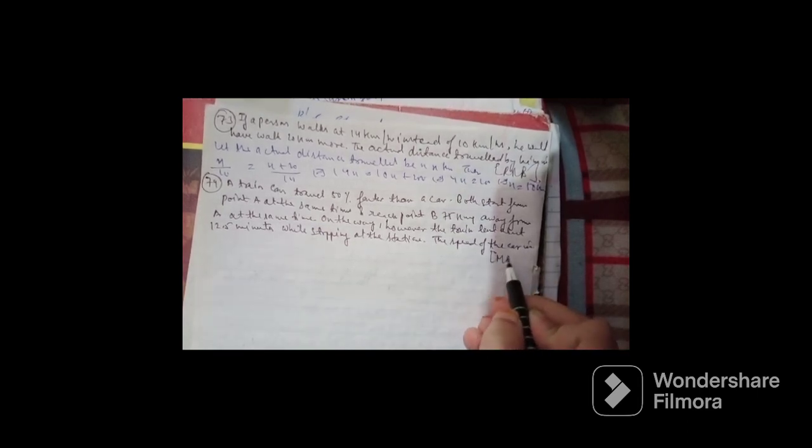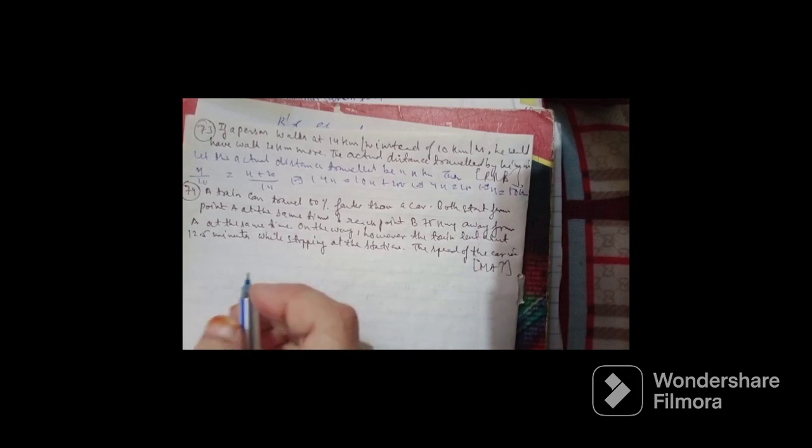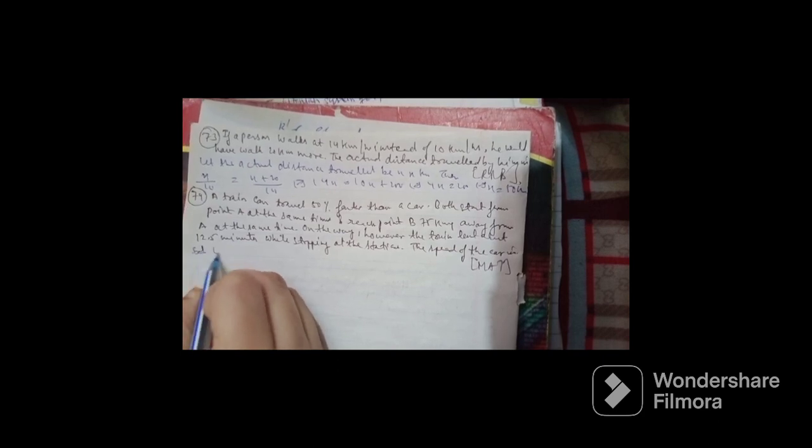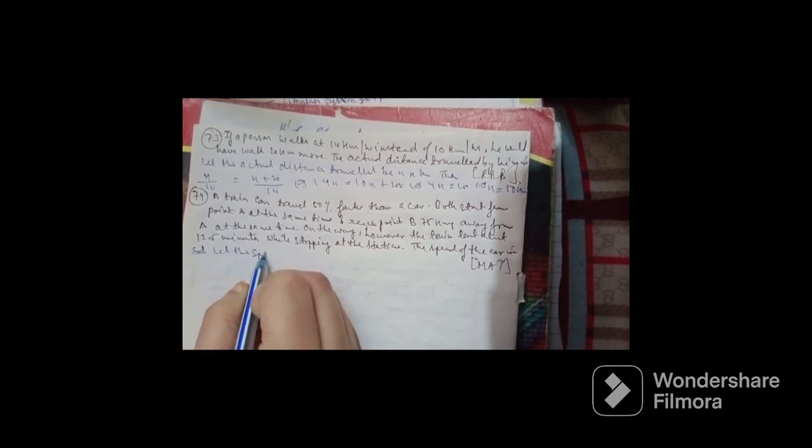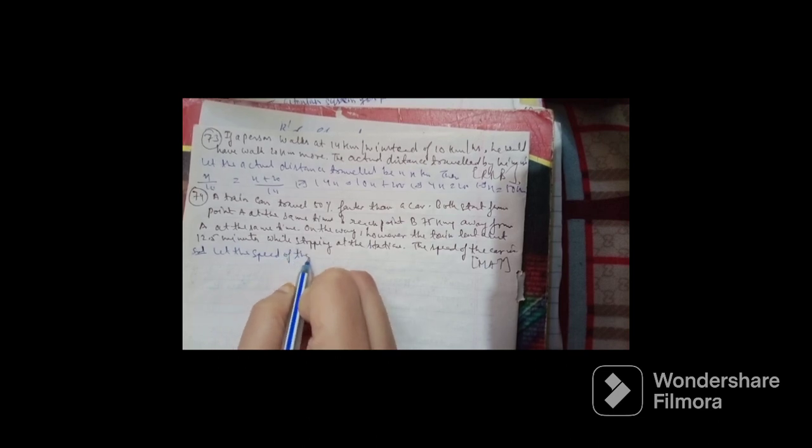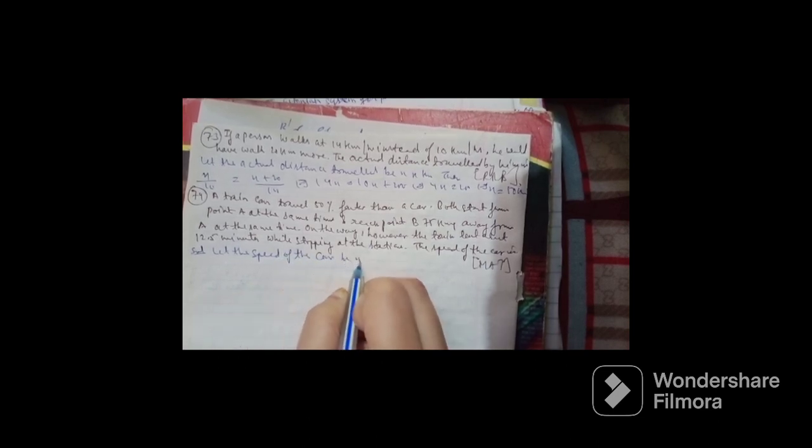So the options we have here are 100 km per hour, 110 km per hour, 120 km per hour, 130 km per hour. This has been asked in the MAT examination paper. So let's go for the solution here. Let the speed of the car be x kilometers per hour.